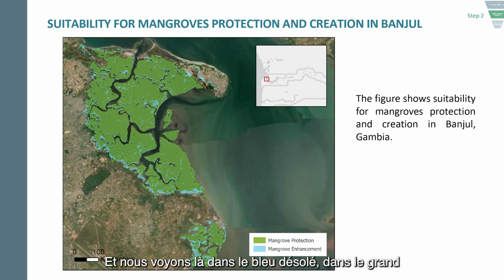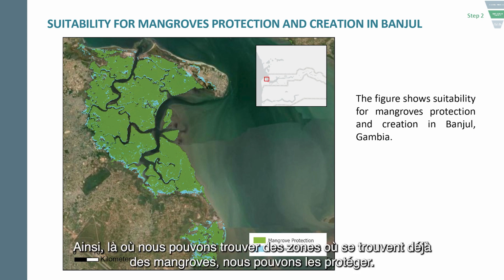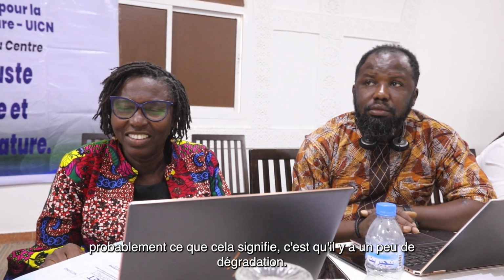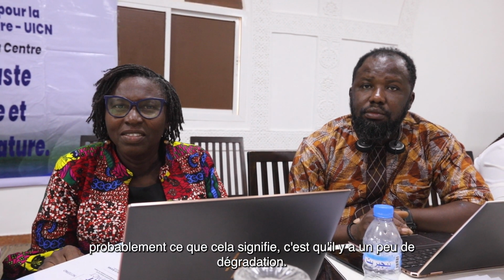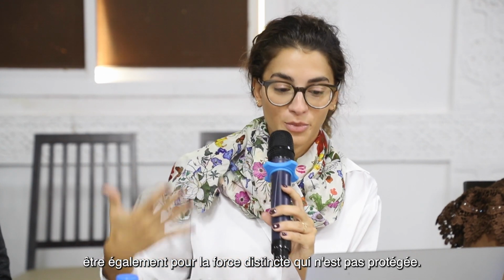And we see there in the green area, we have an area for mangrove protection, and the blue one would be for enhancement. So one area is where there is already mangrove, we can protect it there, and the other one is enhancement, which probably means an area where there's a little bit of degradation, so we can look into enhancing it to be further strengthened and protected. I'm going to stop here.